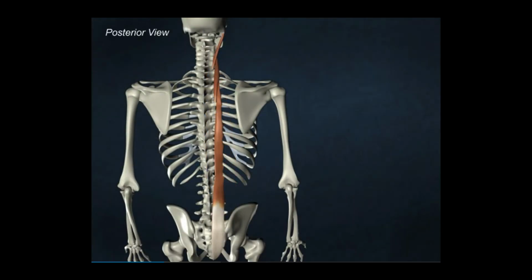The longissimus forms the middle column, and like the others, it has three parts. These are longissimus thoracis, longissimus cervicis, and longissimus capitis. From their origins, longissimus fibers run superiorly to insert onto parts of the vertebrae and skull.